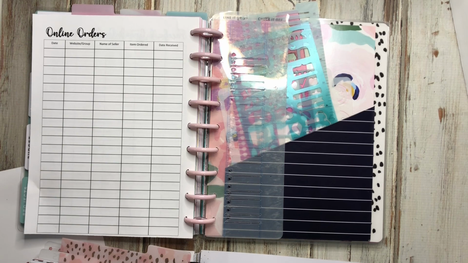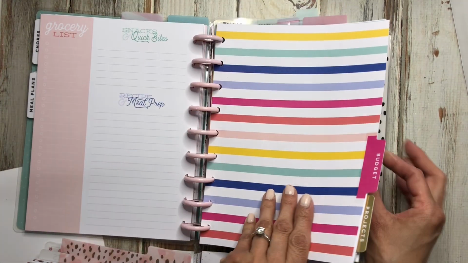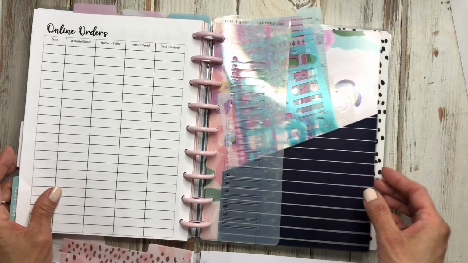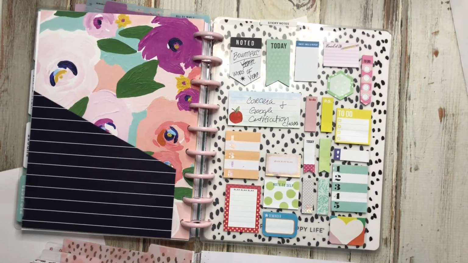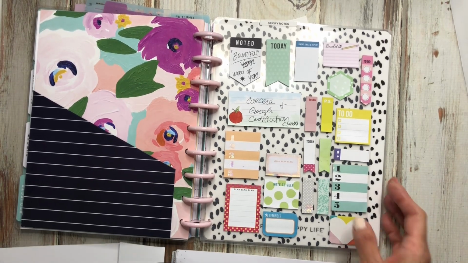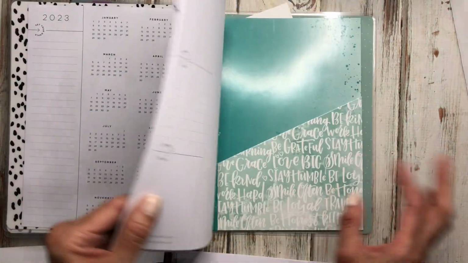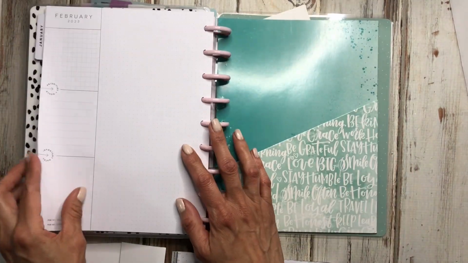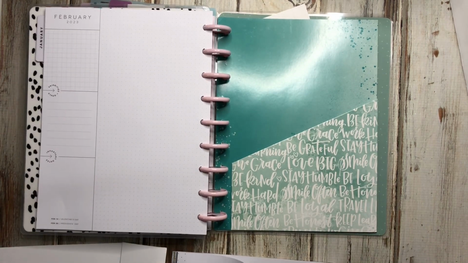Okay, are we done yet? Oh, I just need some note paper, right? I think that's it. Oh, and let's go back to this. Yeah, I need note paper in here, so I need to add that, which I don't know what note paper I want to add. Oh, what I was going to mention too for the social media, let me go back over here. I'm all over the place. For the social media, I think I also want to add some of these pages.